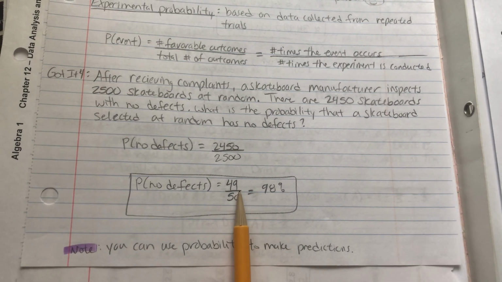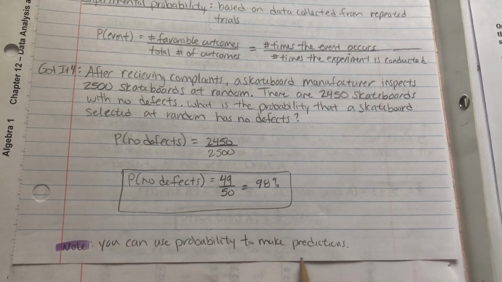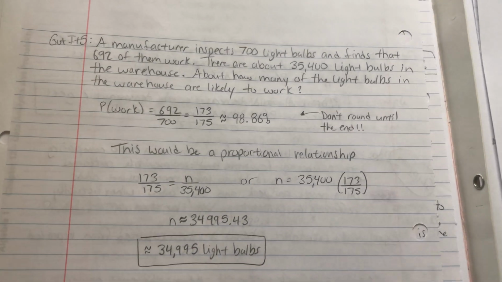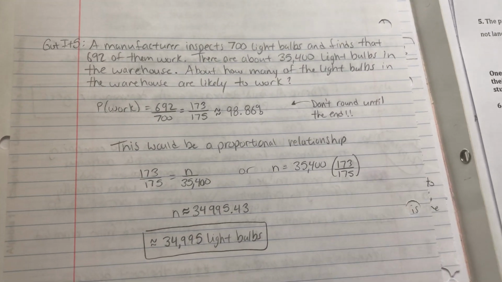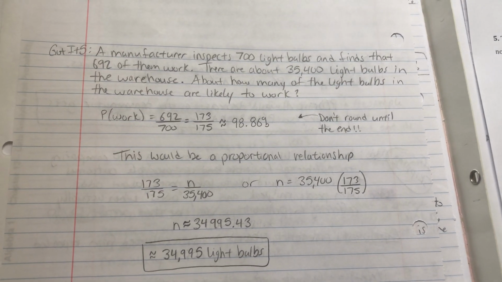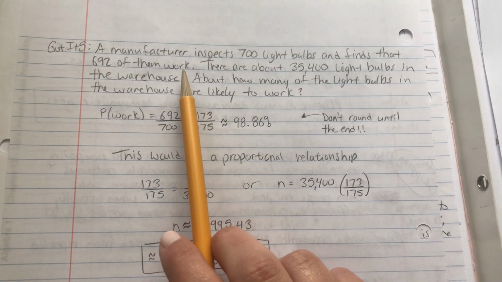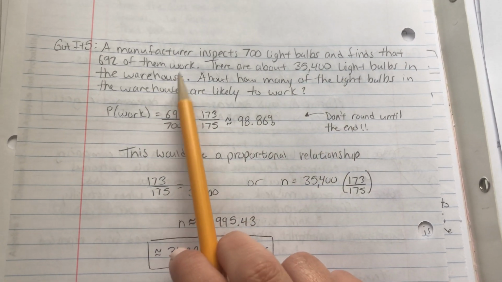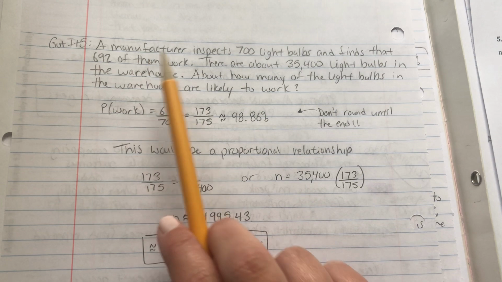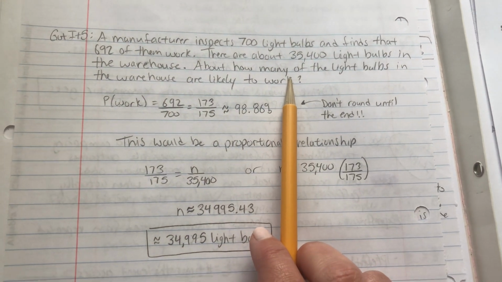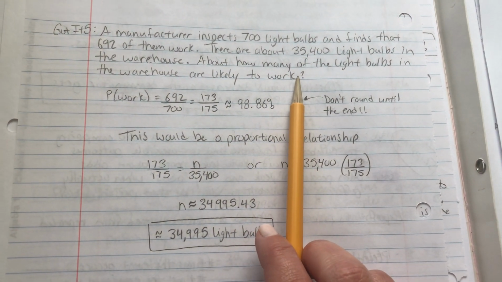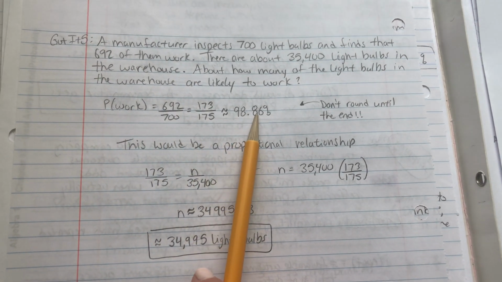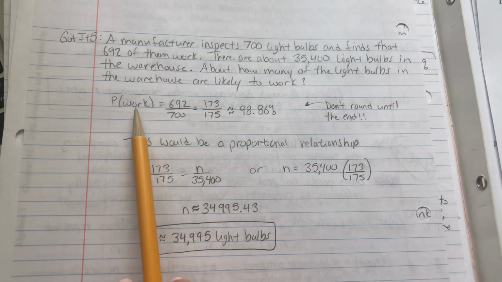Okay, and this note leads us into our final example. You can use probability, whether it's theoretical or experimental, to make predictions. So this is our last example. A manufacturer inspects 700 light bulbs and finds that 692 of them work. There are about 35,400 light bulbs in the warehouse. Based off of our data of what he did inspect, we want to find about how many of the light bulbs in the warehouse are likely to work. So let's start by finding, we can either consider probability or proportion here. So I wrote them both ways.